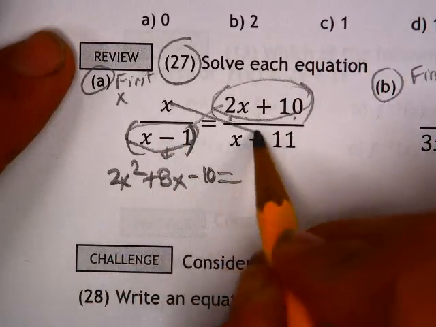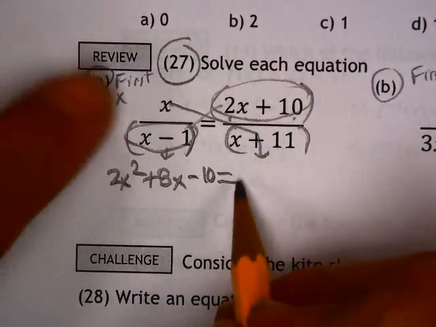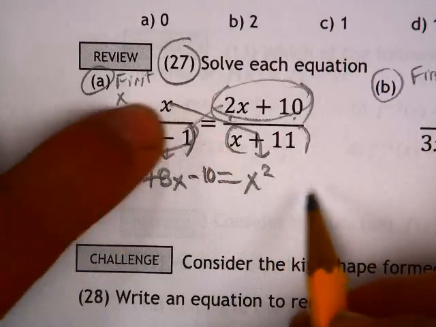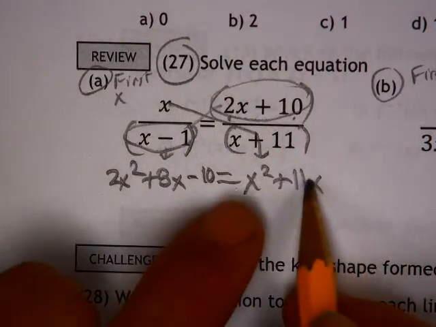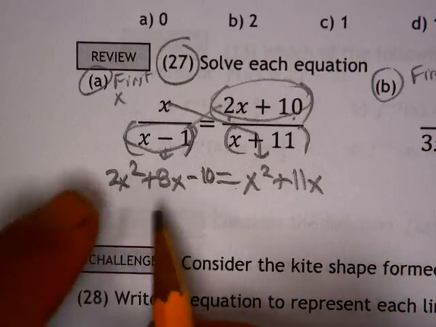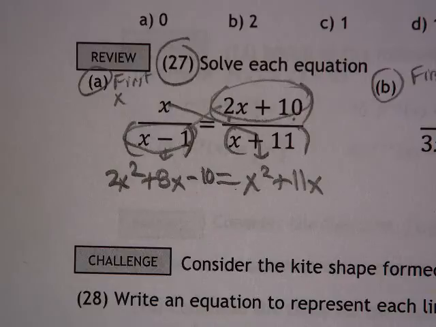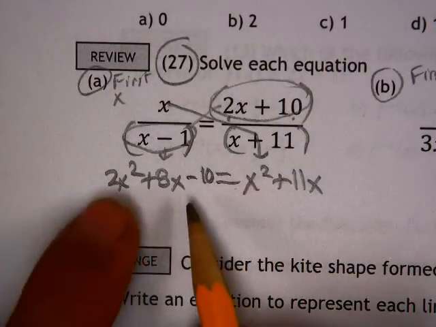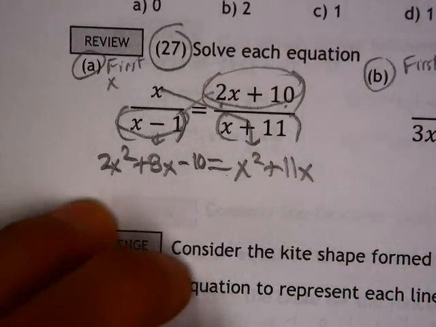And this times this would go over here. X times all of this will give me x squared plus 11x. Your next step would be to get everything equal to 0 and then factor this one so you can find the answers. I will leave that up to you to finish solving. Move everything over to here and then factor by possibly using the diamond or the quadratic.